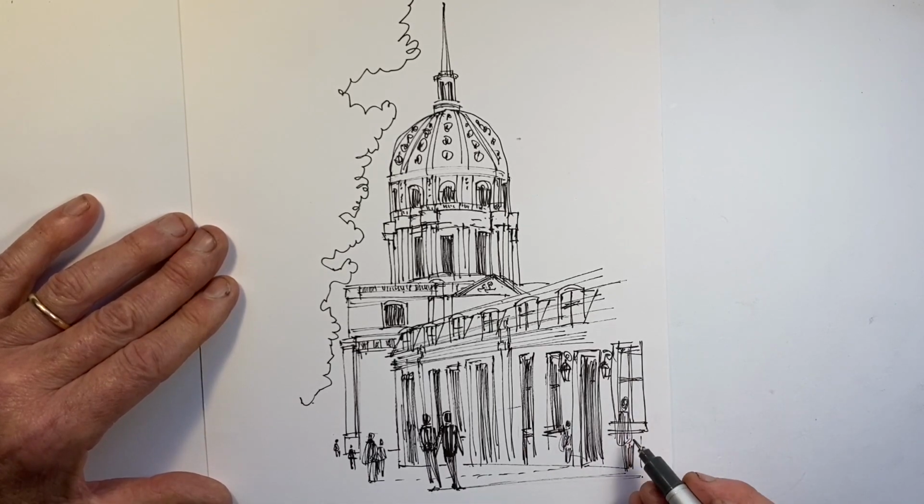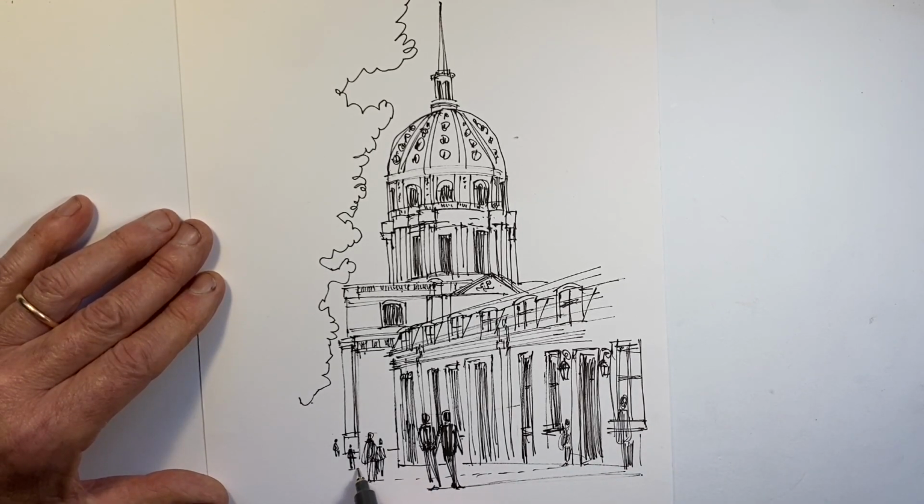If they're the same height, then their relative size should be this one only slightly smaller than this one. And we have the same problem if we look at this one. This figure lines up really with the corner.